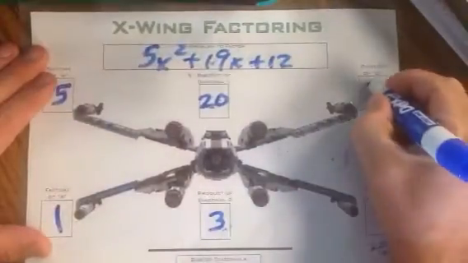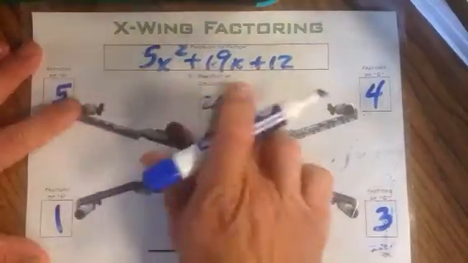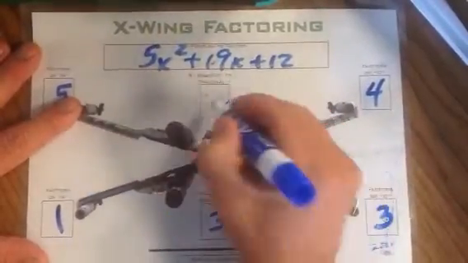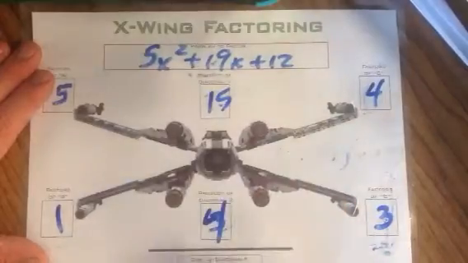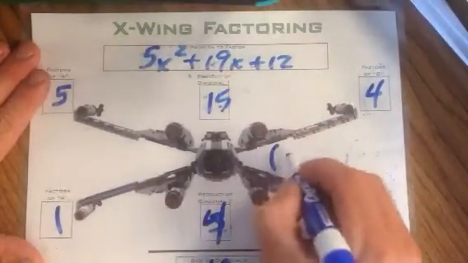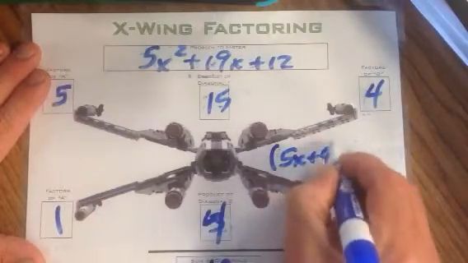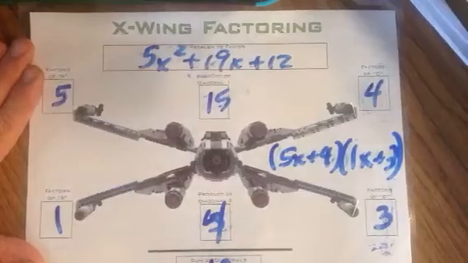Let's flip them around. Let's go 3 and 4. Again, the product is 15 there, and the product is 4 there. 15 plus 4 is 19. That is the middle term. So then my answer would be 5x plus 4 and 1x plus 3.